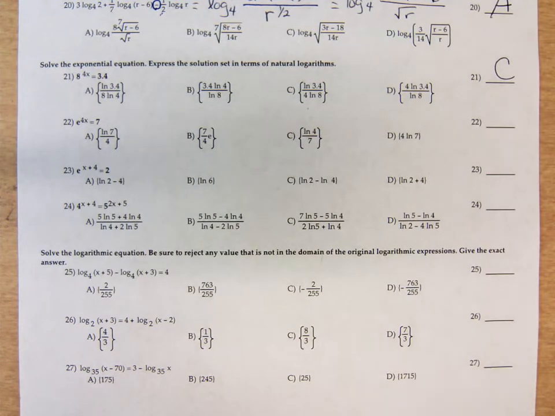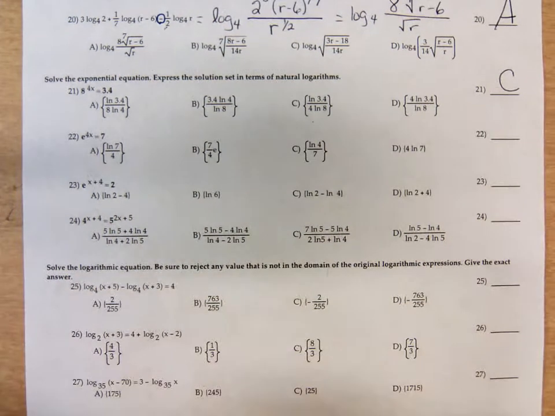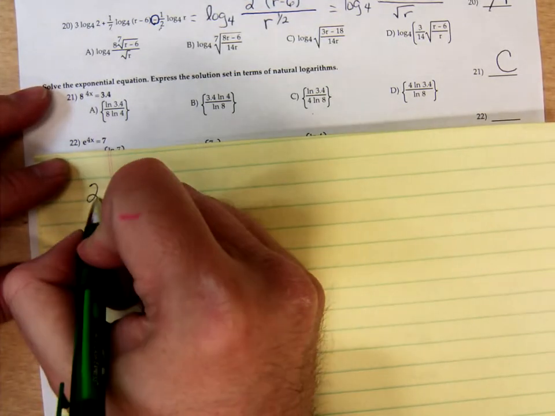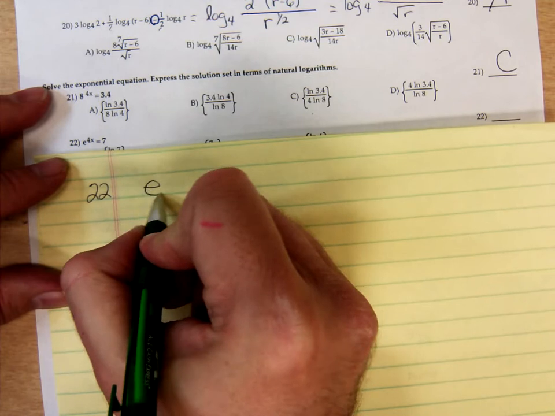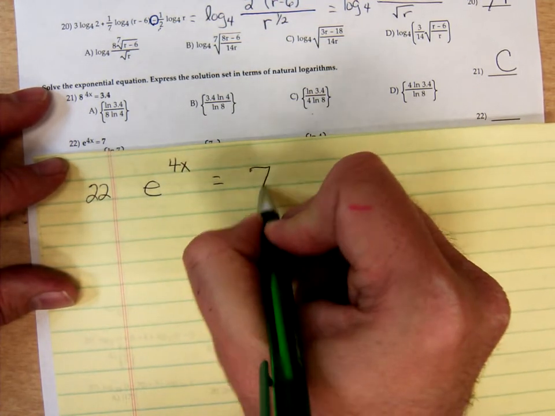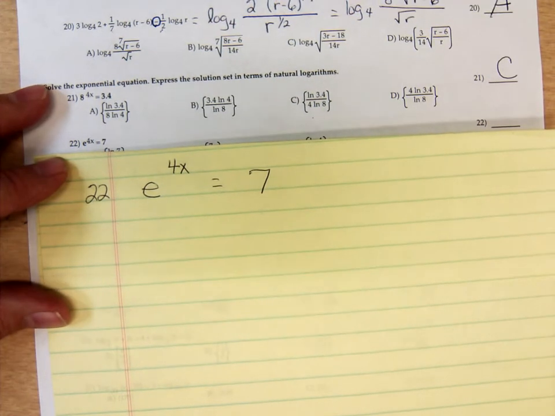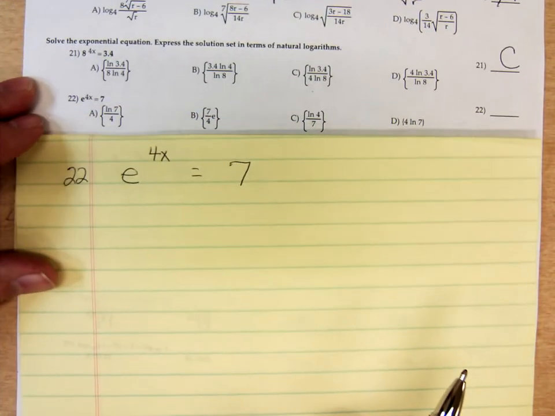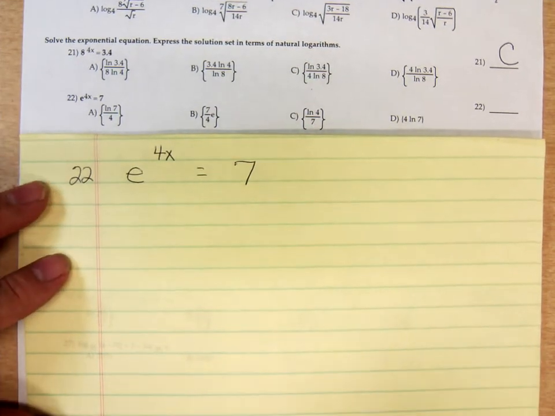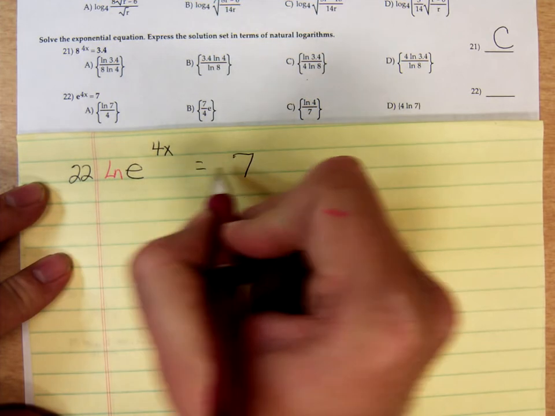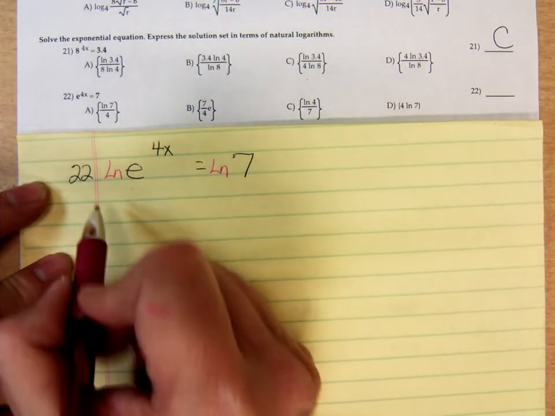Now, problem number 22. E to the 4x equals 7. Well, this one is actually going to work out really nicely, because when you stick the ln in front of each side, we have a rule about E and ln.